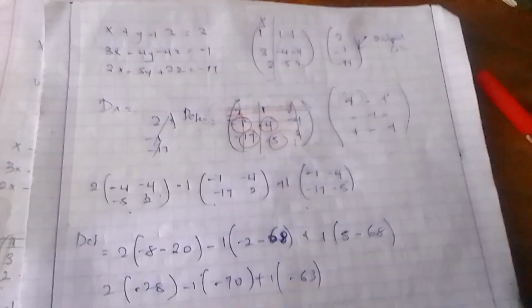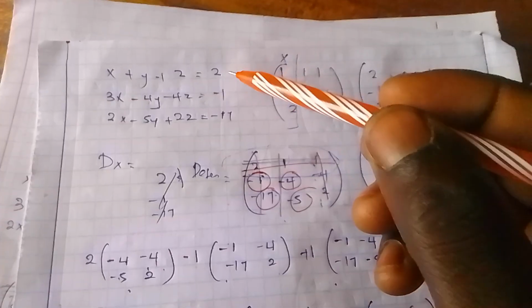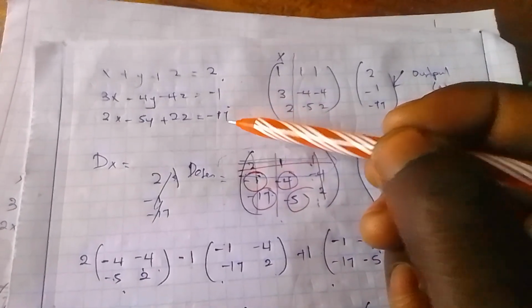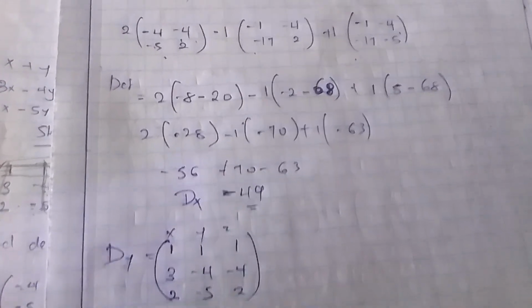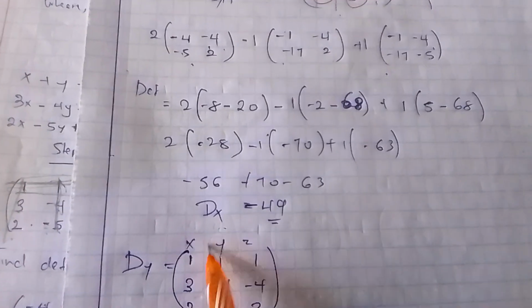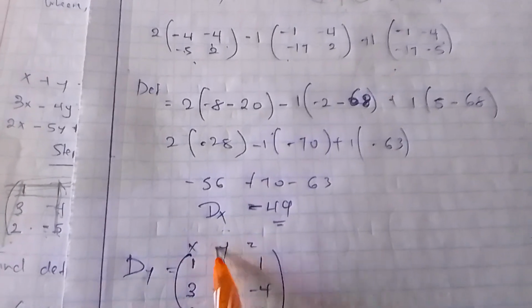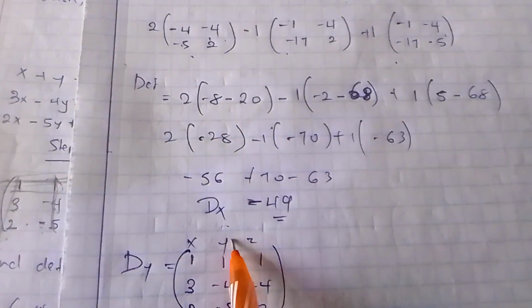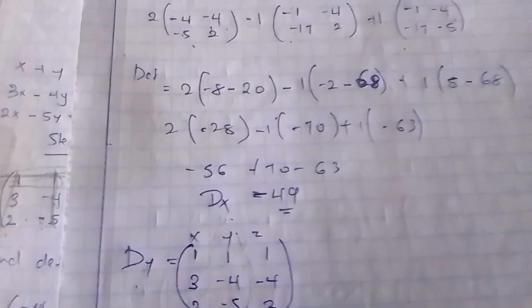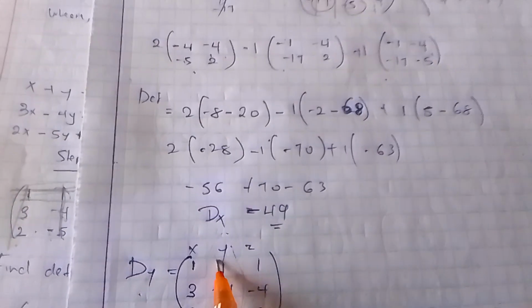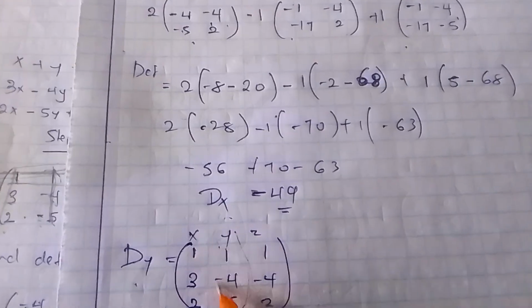Here is our output column, which was 2, negative 1, negative 17, and this was our x, this was y, and this was z. We want to determine dy, which is obtained by replacing the column of y by the output column.